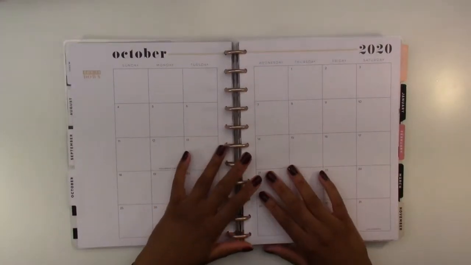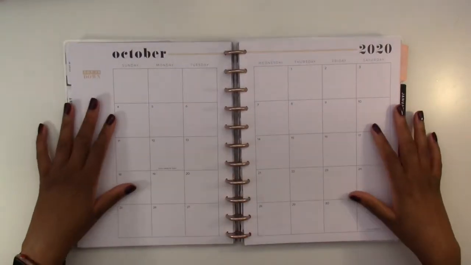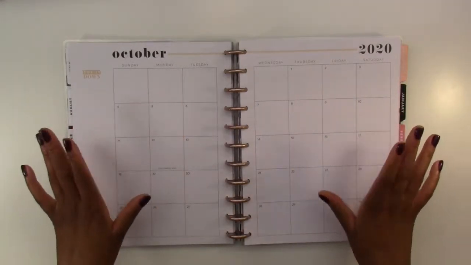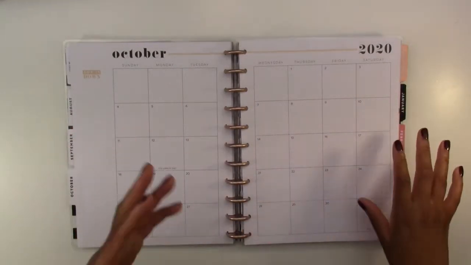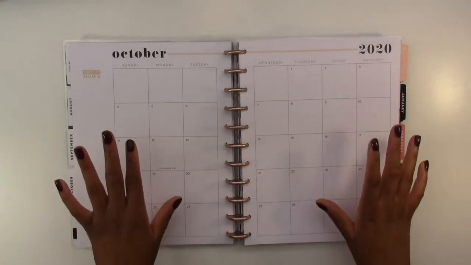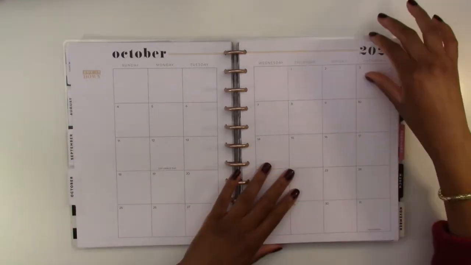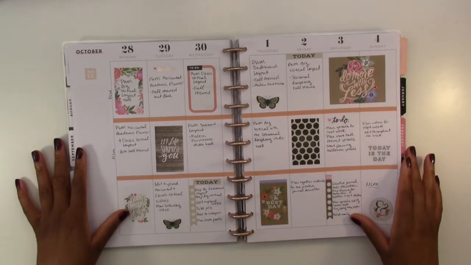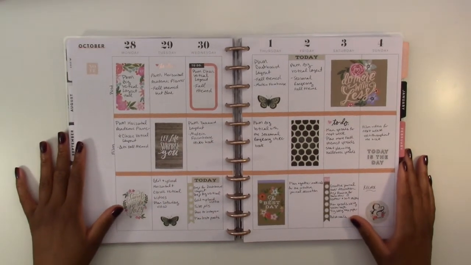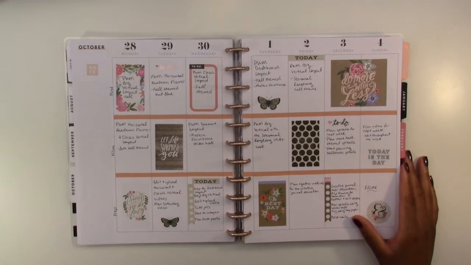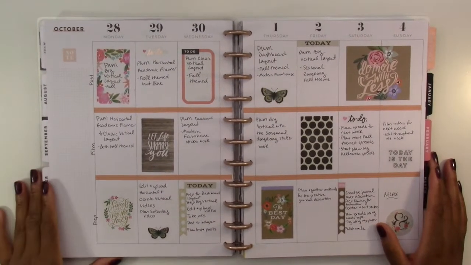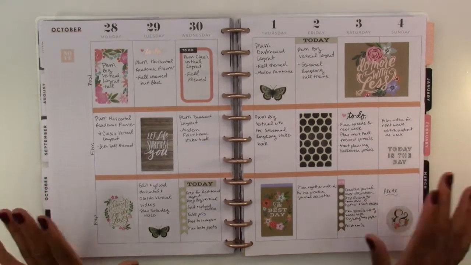I should mention I don't use my monthly spread. So the monthly calendar in all of my spreads is empty. I don't decorate it. I don't write things down in it. I only use the weekly layouts. So we turn to this layout, which I forgot I made this. Let's zoom in just a little bit. So we come to this spread.